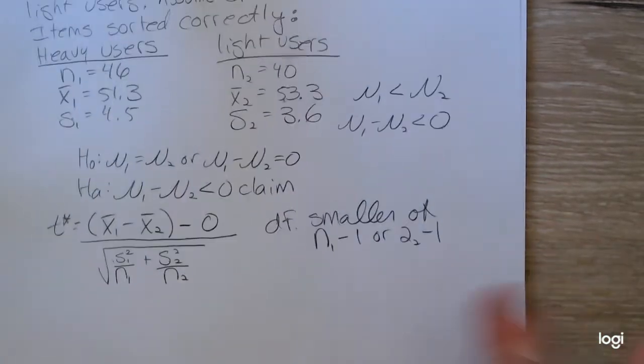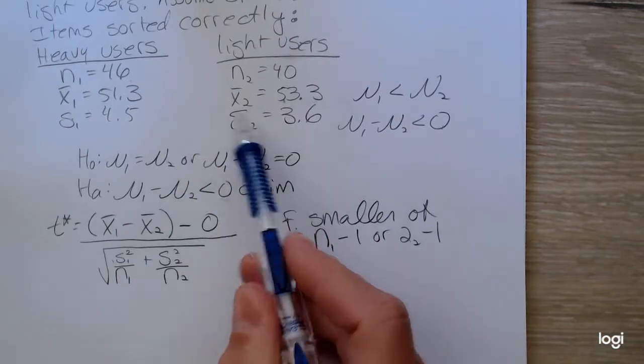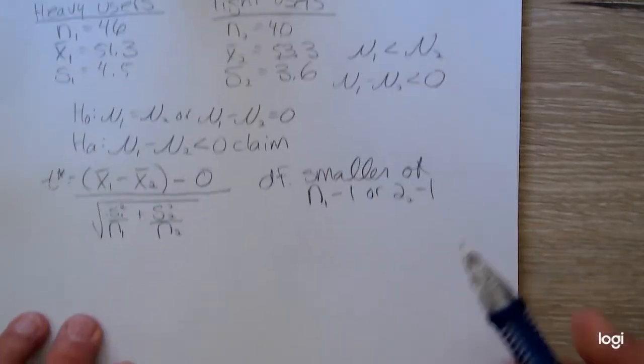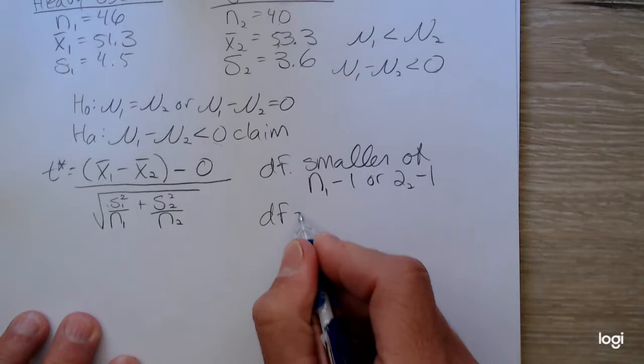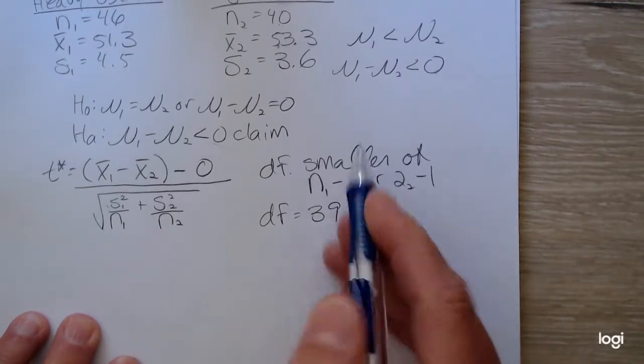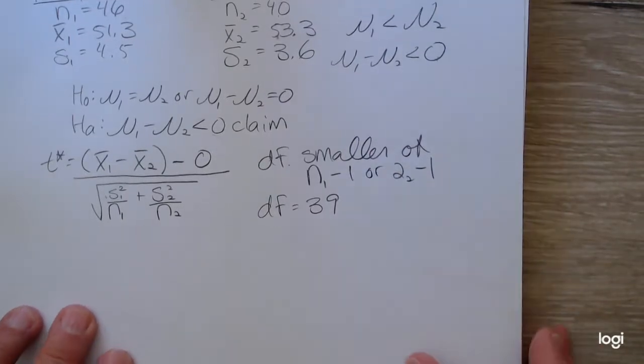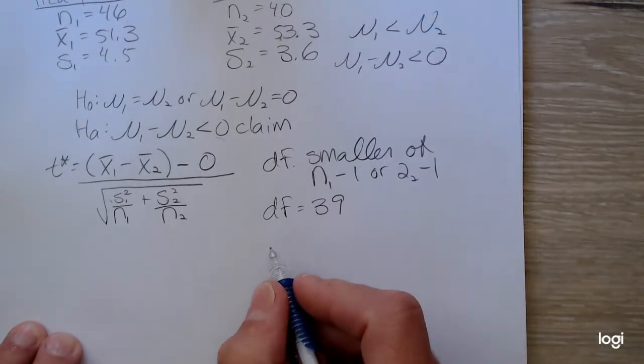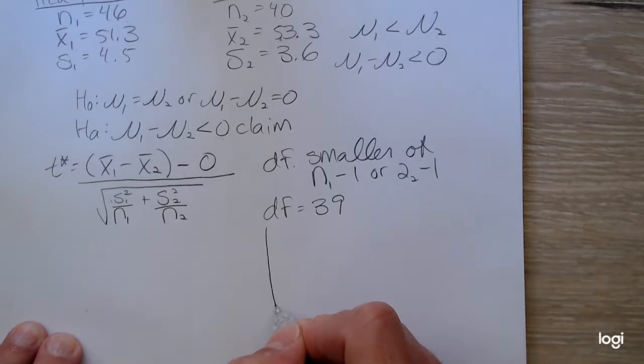So basically we just look at the sample sizes. Which one is smaller? Well, this one. So my degrees of freedom for my critical value is going to be 39 because the smaller sample size is 40. It's a lower tail test, and I'm using a level of significance of 0.01.